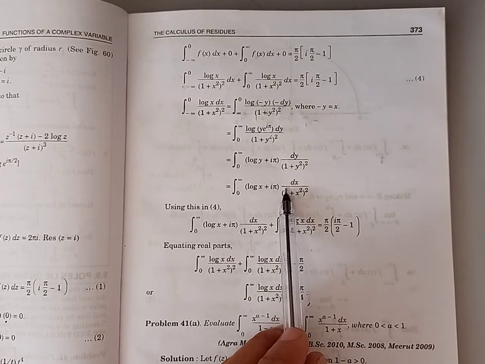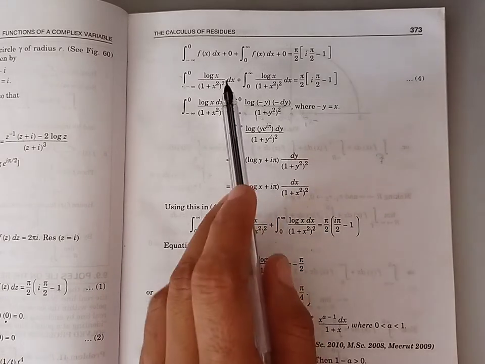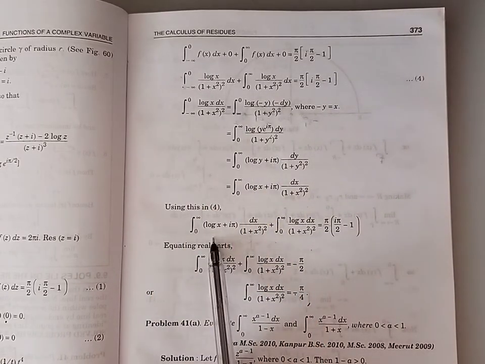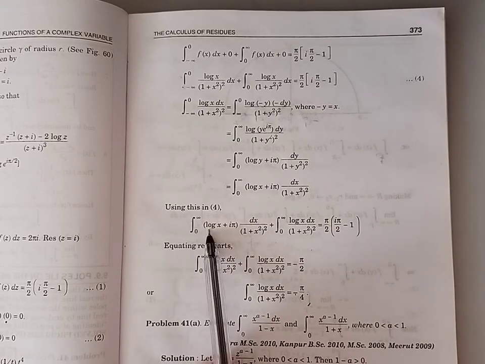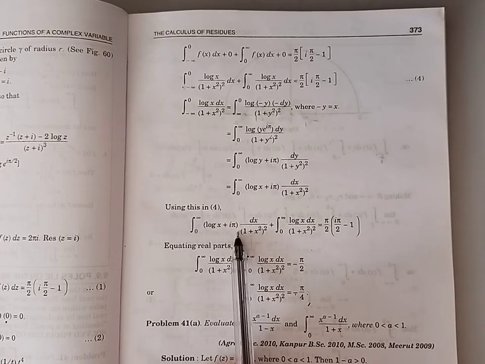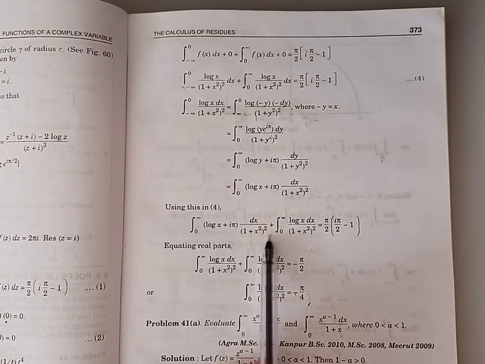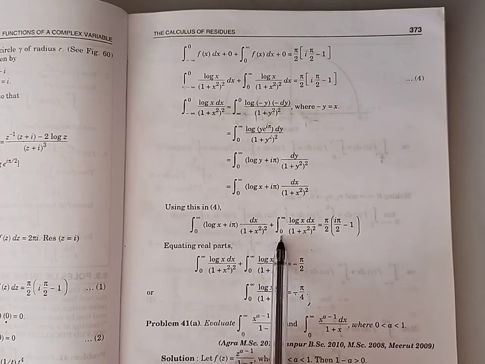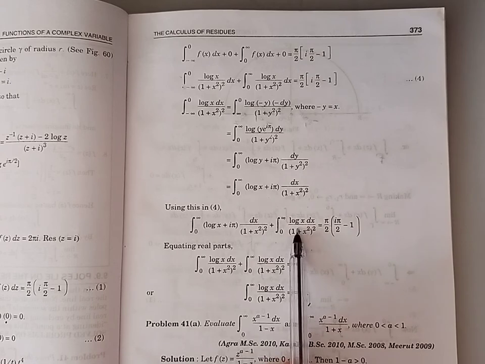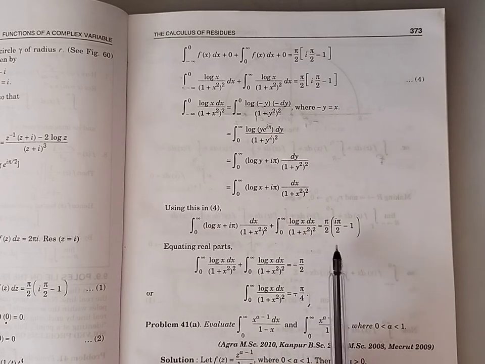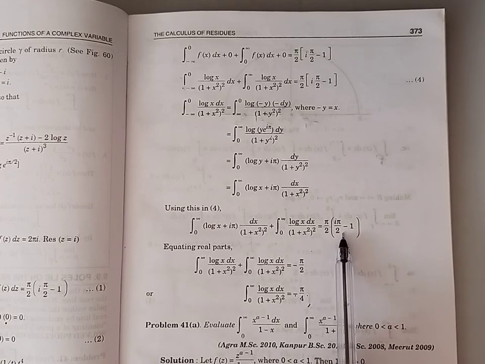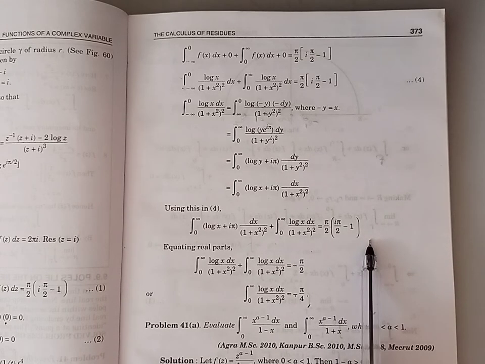Now let us again substitute this value in the equation 4. This equation will become integral 0 to infinity of (log of x plus iota pi) upon (1 plus x square) whole square plus integral 0 to infinity of log x upon (1 plus x square) whole square is equal to pi by 2 into (iota pi by 2 minus 1).